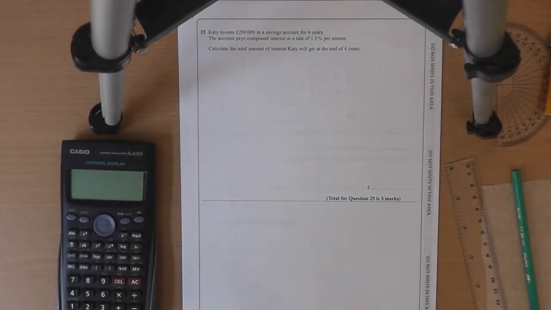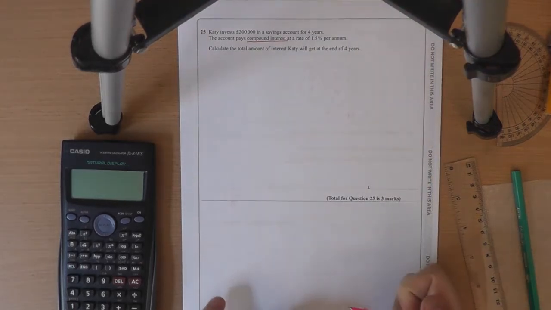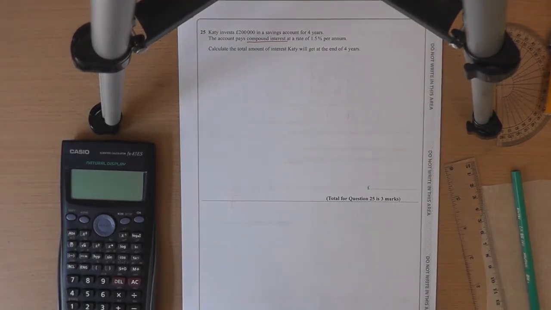Question 25. Katie invests £200,000 in a savings account for 4 years. The account pays compound interest at a rate of 1.5% per annum. Calculate the total amount of interest Katie will get at the end of 4 years. Compound interest, keyword in this question there. Compound interest, interest on interest.